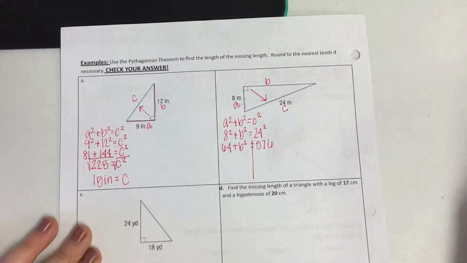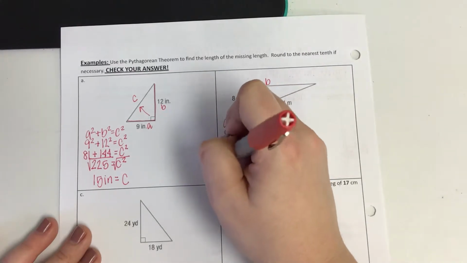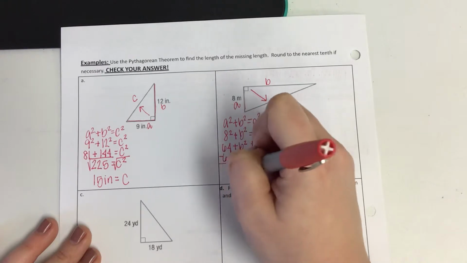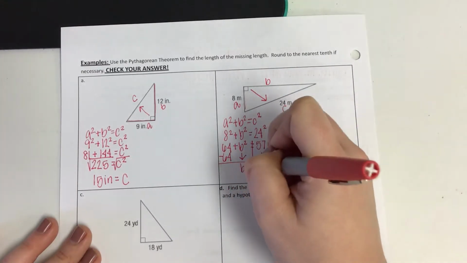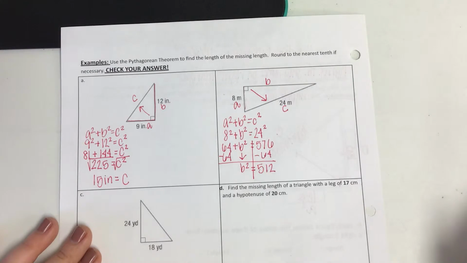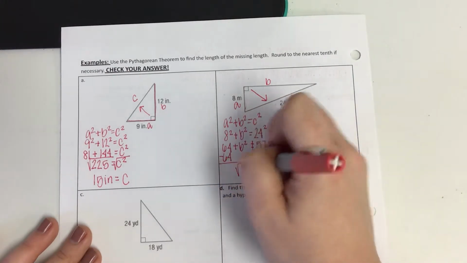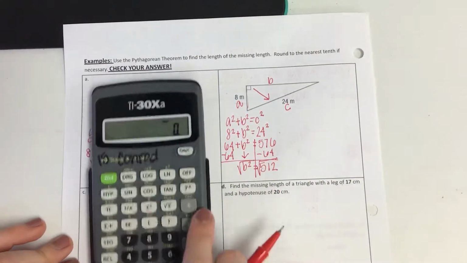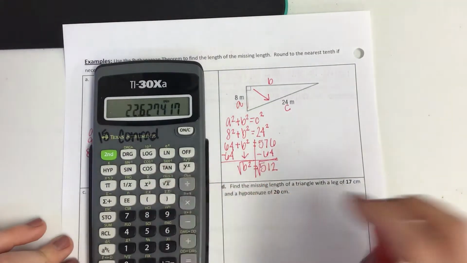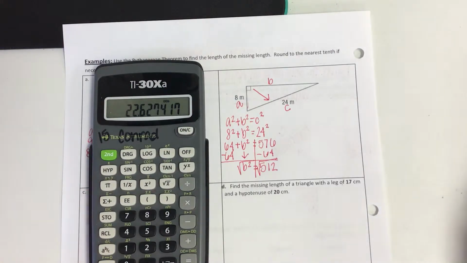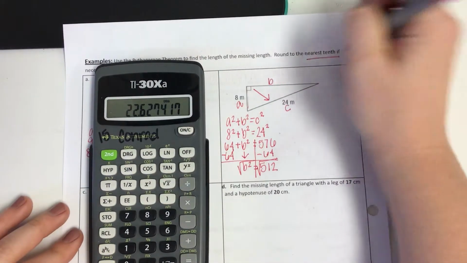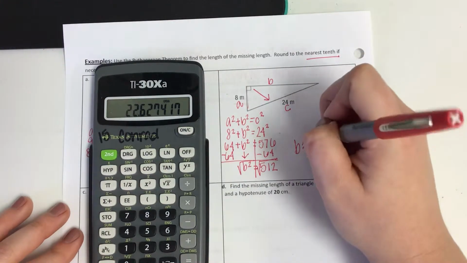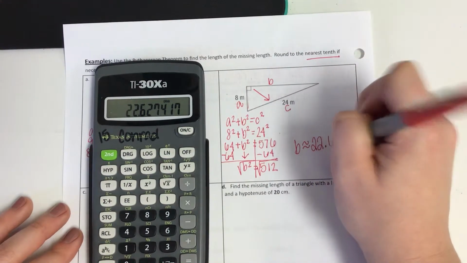Now our goal is to figure out what b is, and we have to get b by itself. So the first thing we actually have to get rid of is our 64, and we're going to subtract 64 in order to do this. So that we have b squared equals 512. In order to get b by itself, we're going to square root both sides. When I square root 512, I get this number right here, and our directions say to round to the nearest tenth. So b is going to be about, and that's an about sign, 22.6 meters.